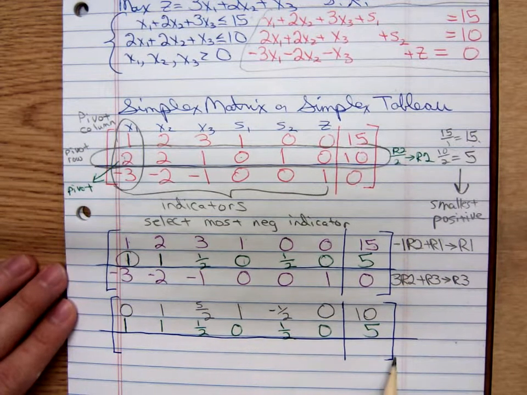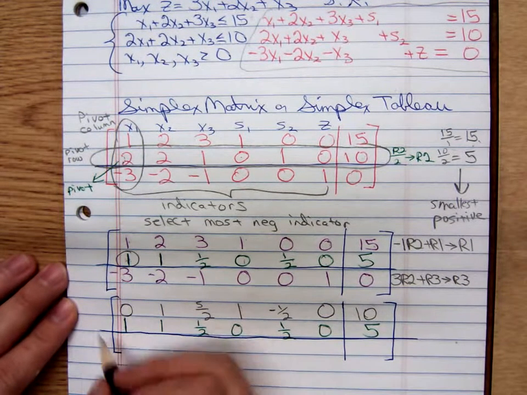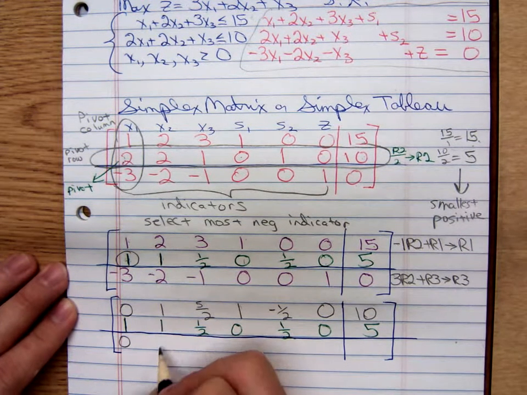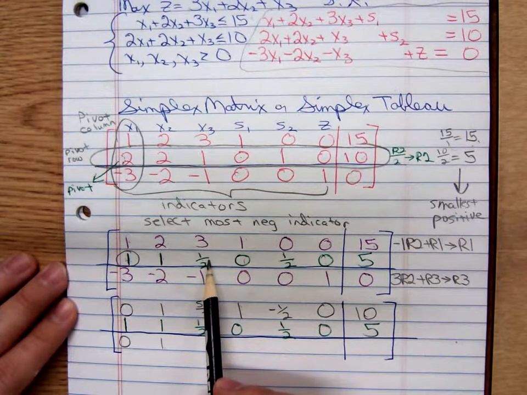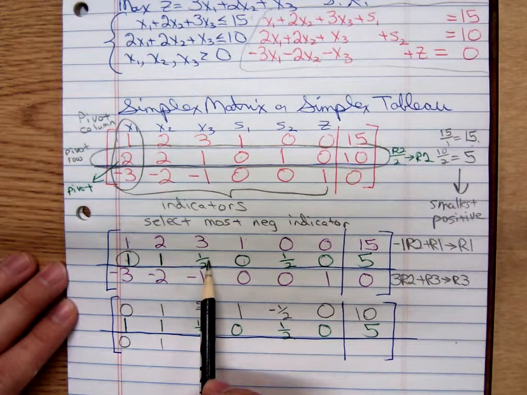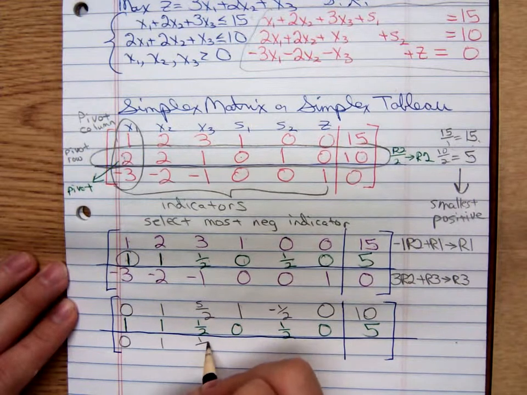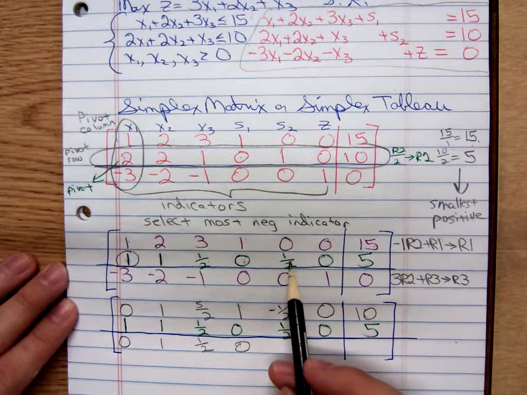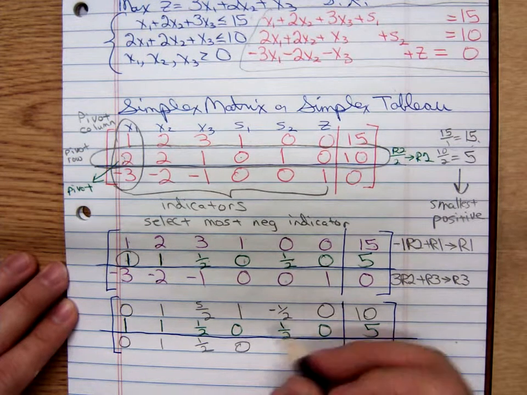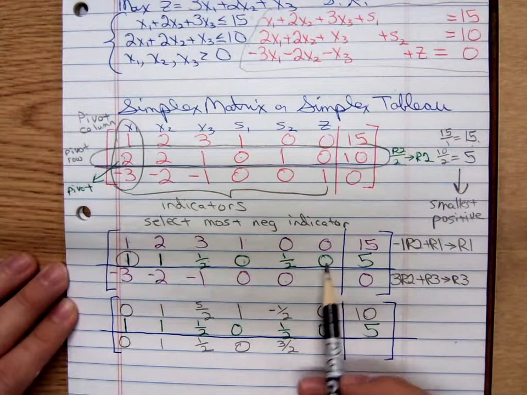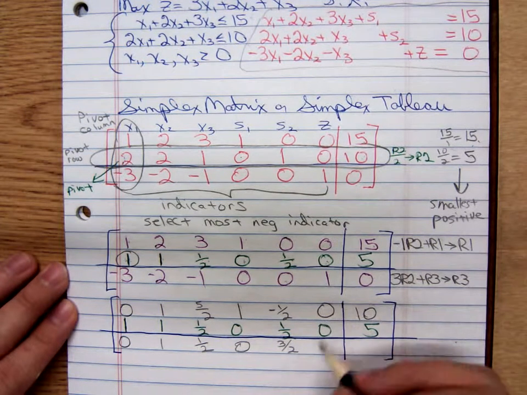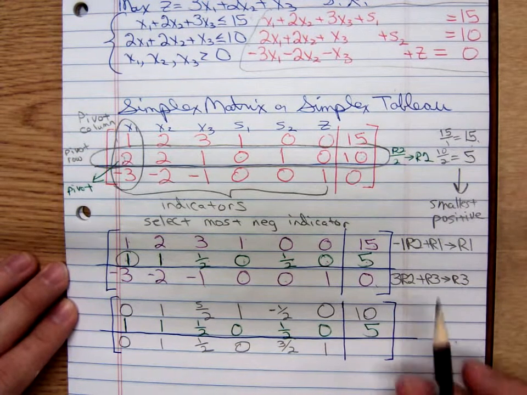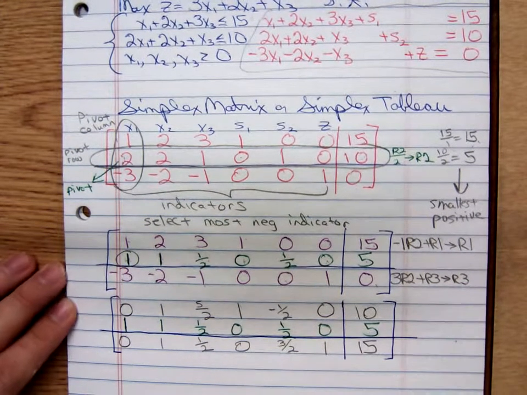Now the third row. Multiply by 3 and add it. Multiply by 3, that becomes a 3 plus a -2 is 1. Multiply by a 3, that gives me a 3/2 minus 2/2, that's a 1/2. Multiply by 3 and add it. Multiply by 3, that becomes a 3/2 and add it. Multiply by 3, that gives me a 15, add it to give a 15.